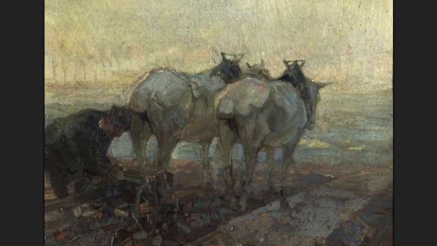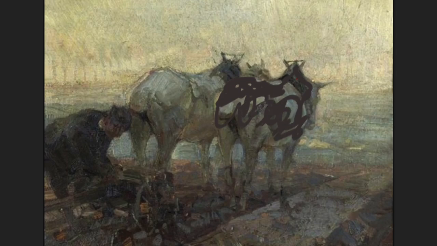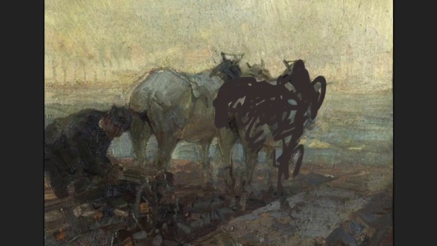So picking a darker value, whether it's this value here or a value on the shadow of the horse, what you want to do is with a fairly big brush, not too big, just start scribbling and gesturing in the shape. And don't worry about being very accurate, because you won't be. You're trying to gradually feel the shape in there. So you might start somewhat like this, even if you start with a big square.